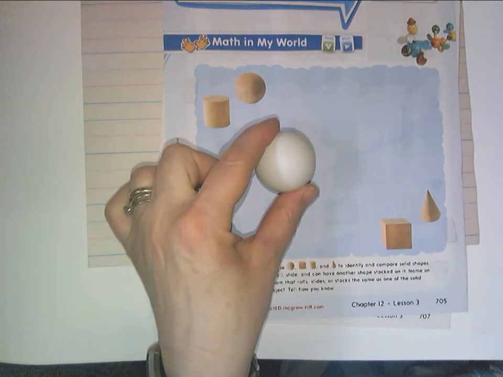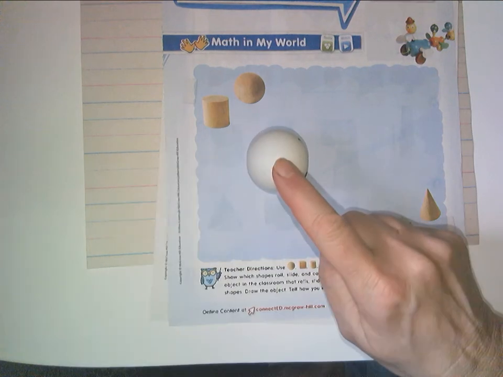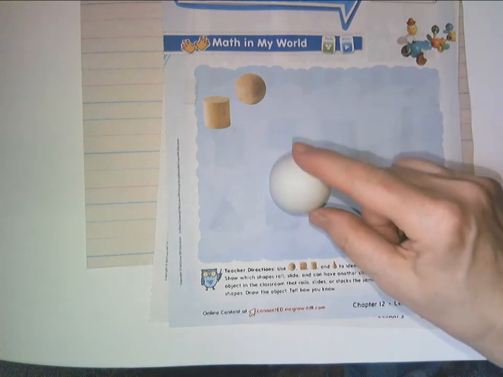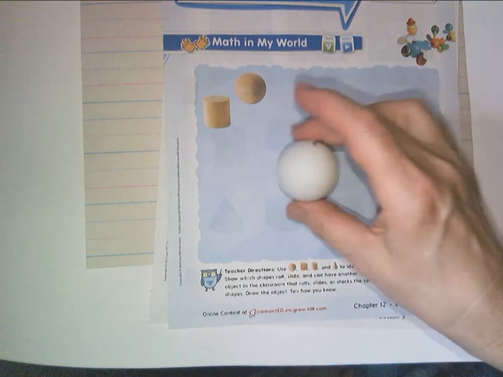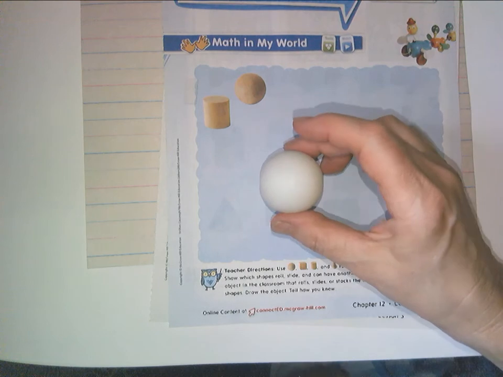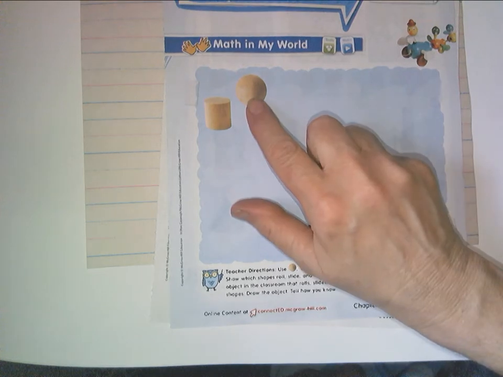How about a sphere? Can you stack another ping pong ball on top of this one? I'd like to see you do it. You cannot do that because a sphere is only rounded. You can't put something else that's round on top of it. It won't stay. It'll just roll off. Okay, so you cannot stack with a sphere. It doesn't work.